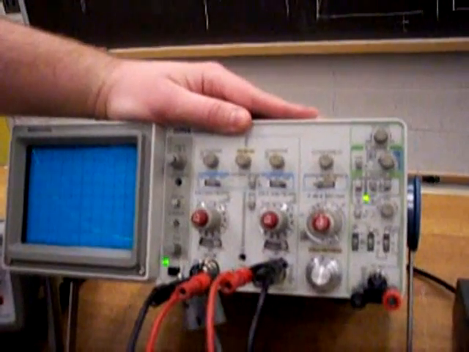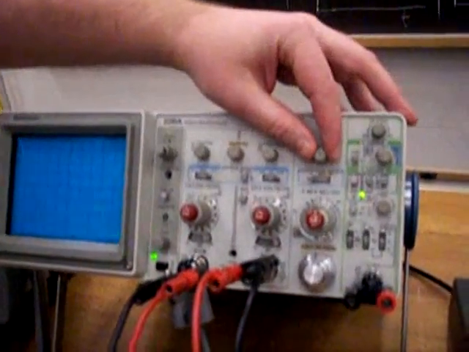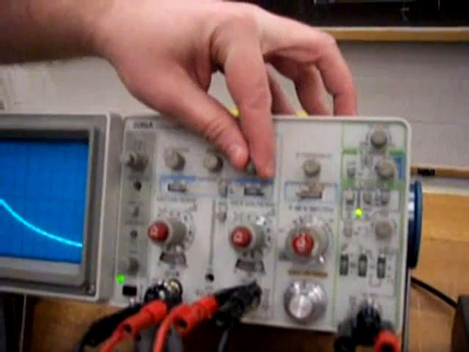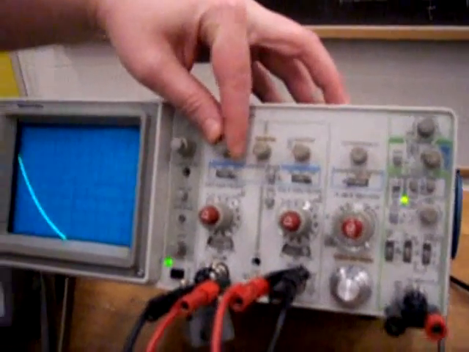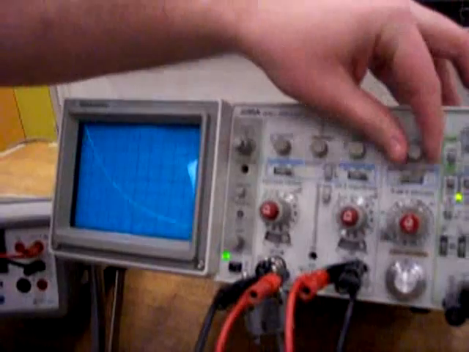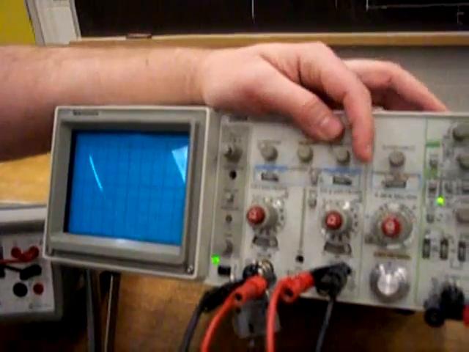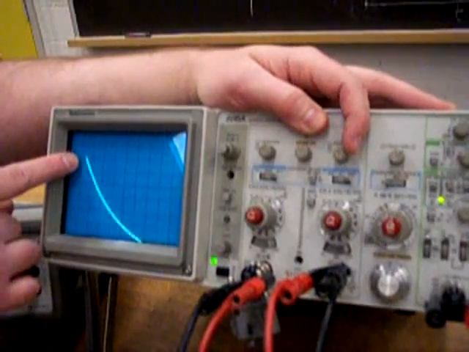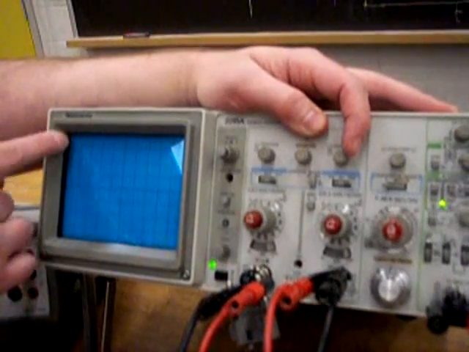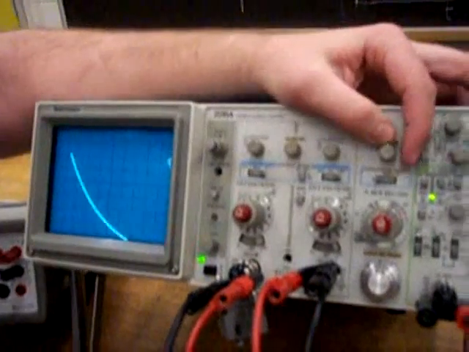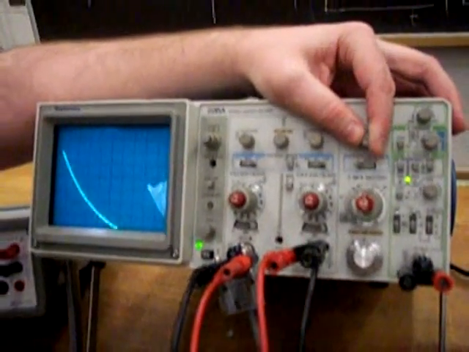And there we go. And now, what we need to do is we want to put this tip here in the upper left-hand corner. So I use these knobs. There we go.